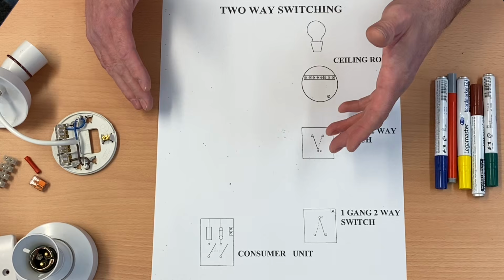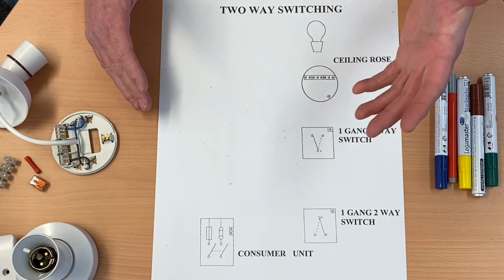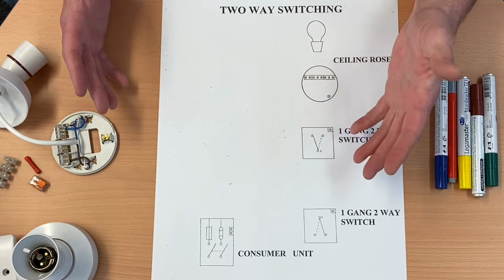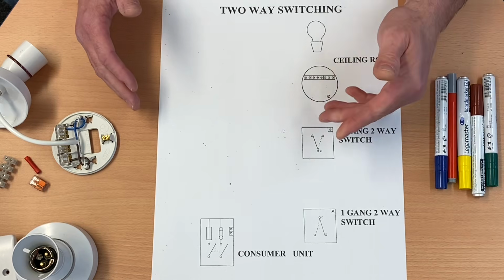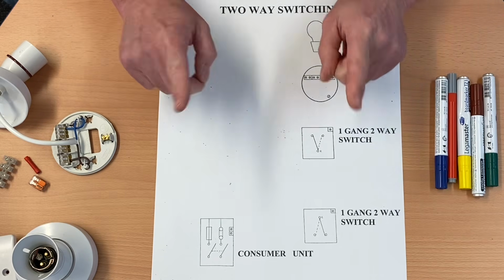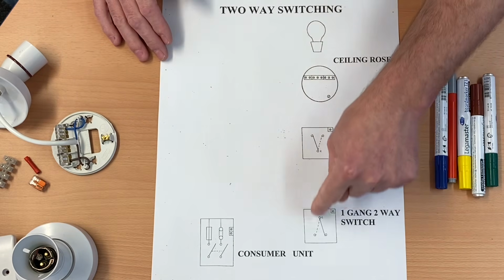This is common for the bottom of the stairs, which turns on the landing light. You walk up the stairs to go to bed, say, and you can turn off the landing light from a switch in a different position from two ways. So we've got two switches on here.